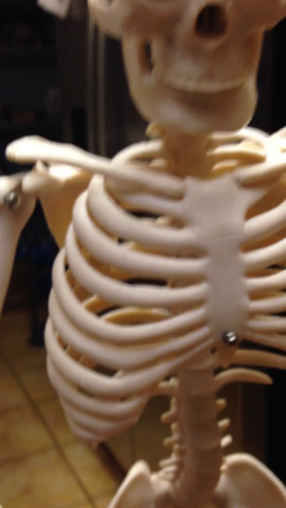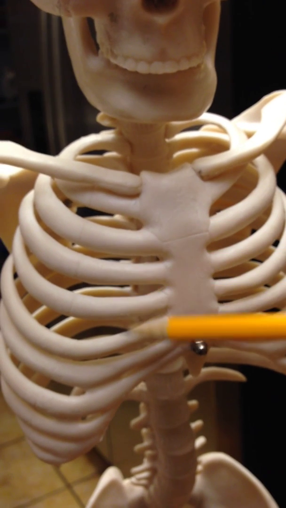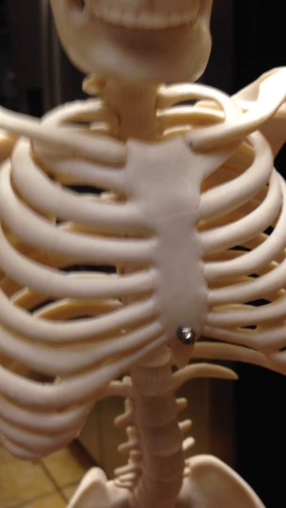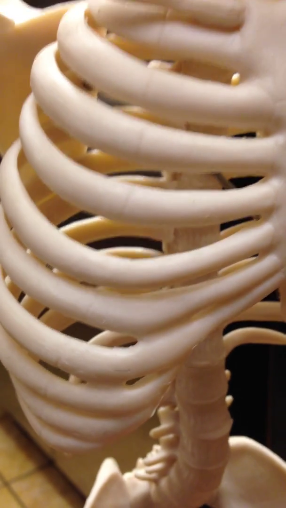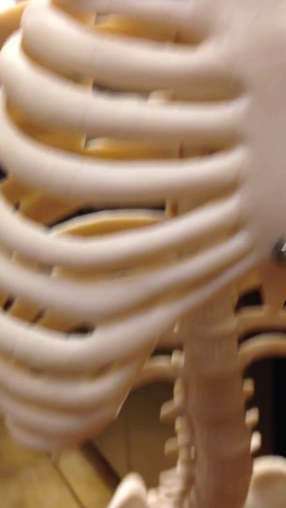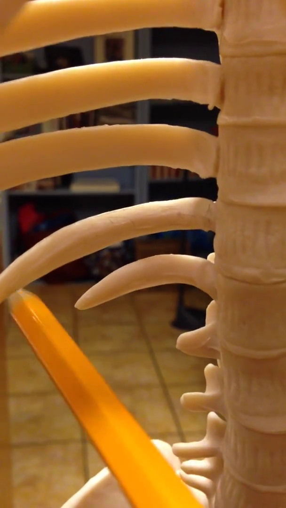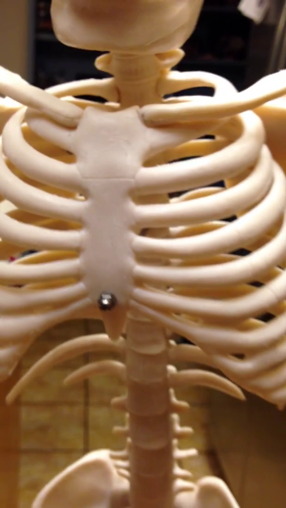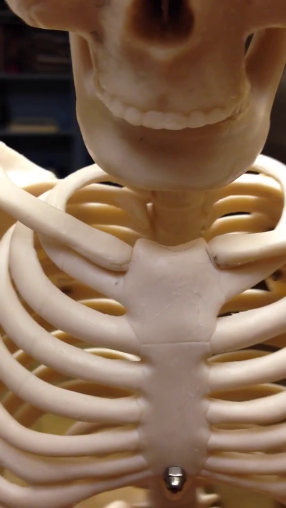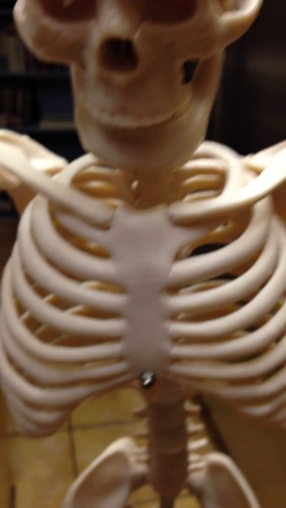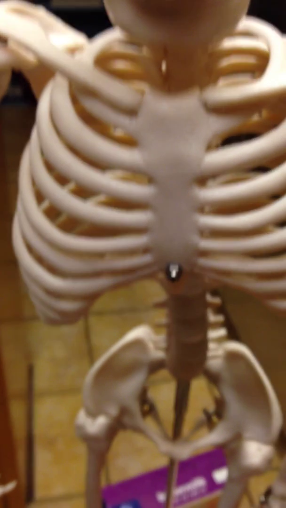Next we have the ribs. We have true ribs here, which attach directly to the sternum, and false ribs that do not attach directly to the sternum. Then there are the floating ribs. This here is the head of the rib. Here is the neck, and here is the tubercle of the rib. The true ribs directly correlate with the thoracic vertebrae.